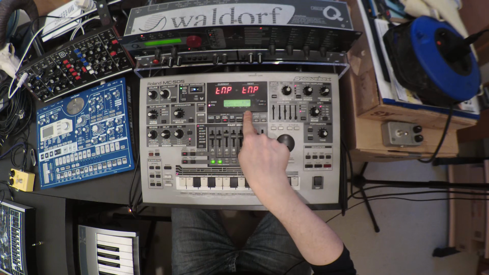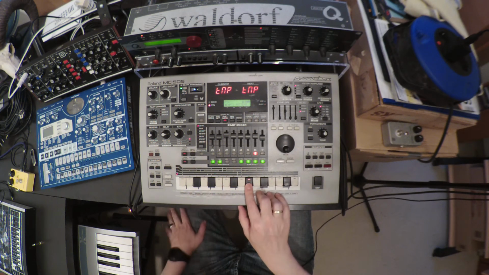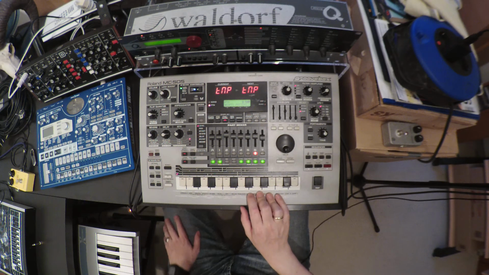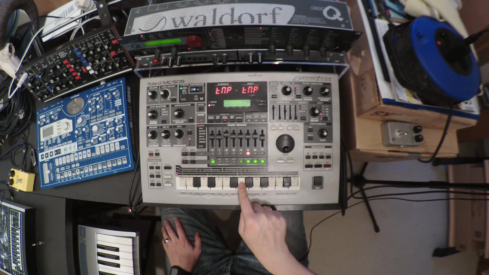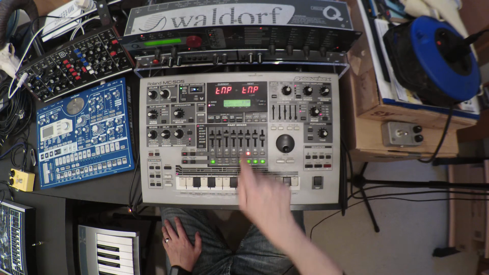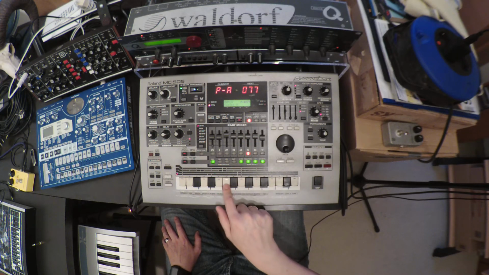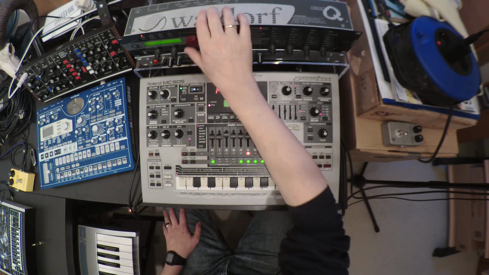the MC-505 needs a little time to process things. So what are we hearing now? I am on synth part 5, which should only give me the sound of the micro Q now.